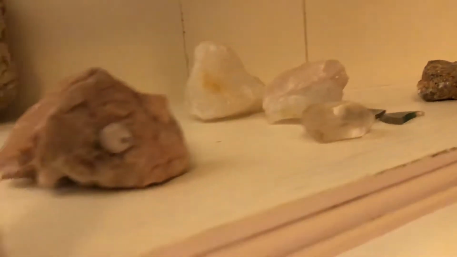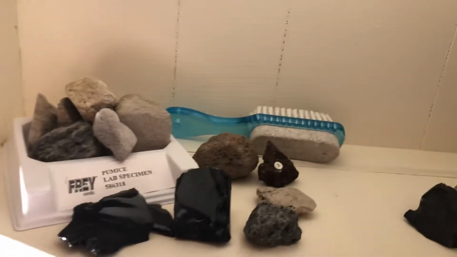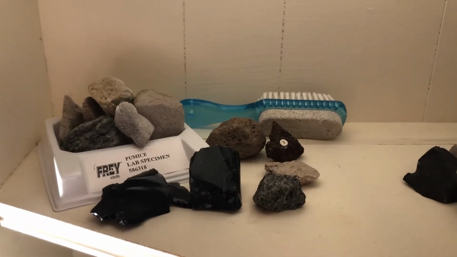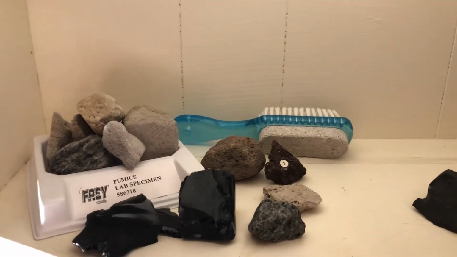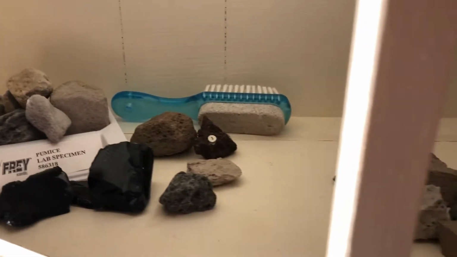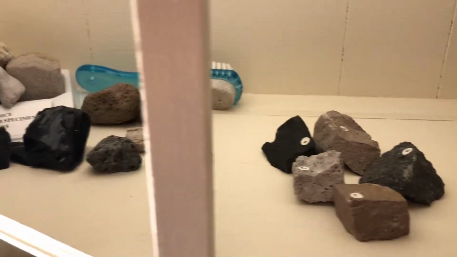Now, remember when we talked about rocks? Rocks are a combination of minerals and other materials. Our first category of rocks that we talked about were our igneous rocks. These are rocks that have formed from magma or lava that has cooled over time. We have categories of igneous rocks based on where they form. Extrusive igneous rocks form from lava that has cooled quickly, or magma, near the surface or on the surface.